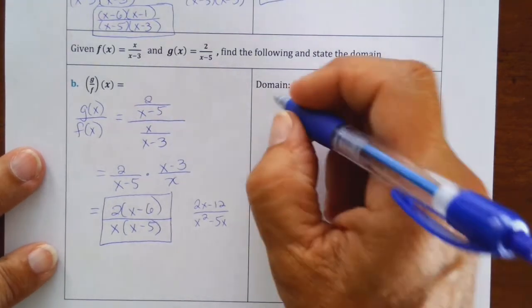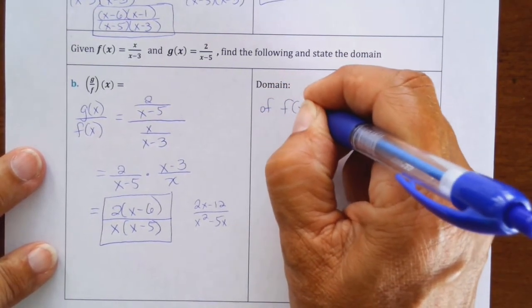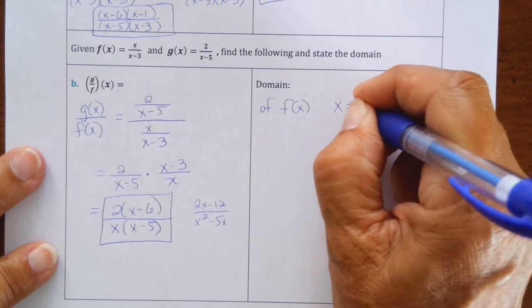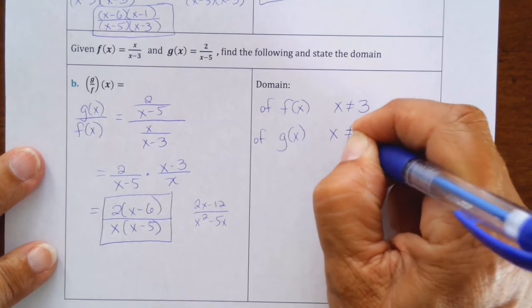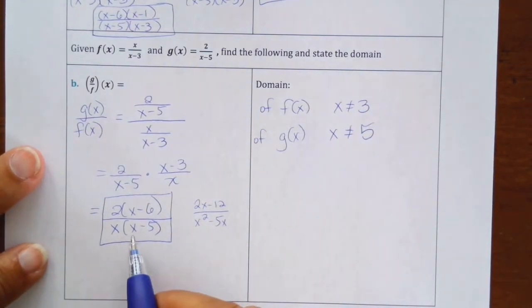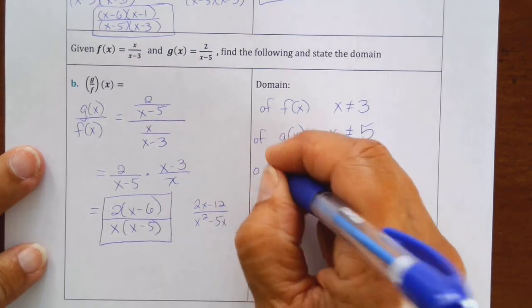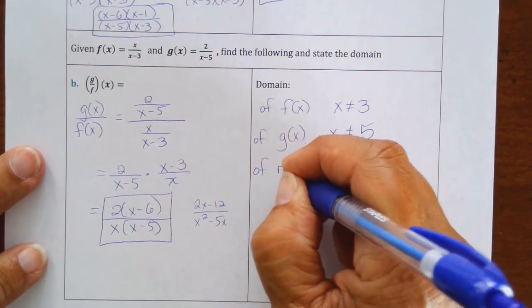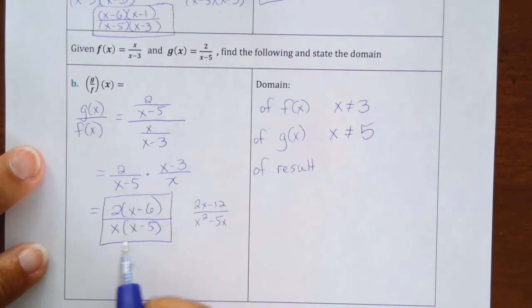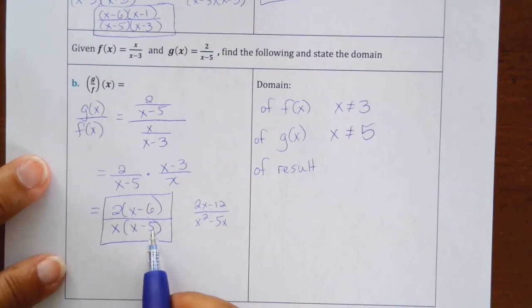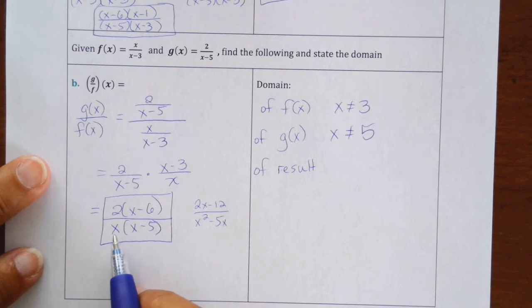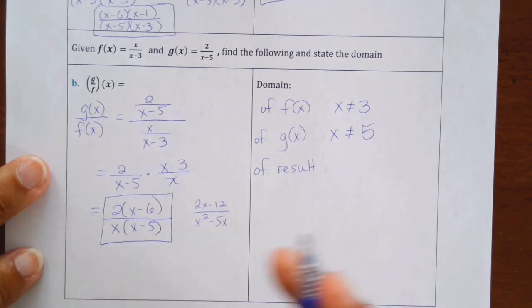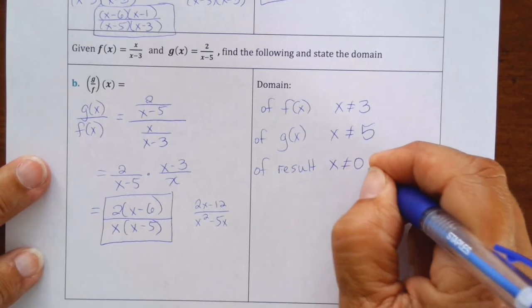All right, so we already know the domain of f of x, which was x could not be 3. We know the domain of g of x, which was x could not be 5. Now we have a new number here, okay? If we look at the result, you set each of those equal to 0 and get what x can't be. X can't be 0 here, and x can't be 5 here. Remember, you take each factor, set them equal to 0. So this is x can't equal 0, this is x can't equal 5.